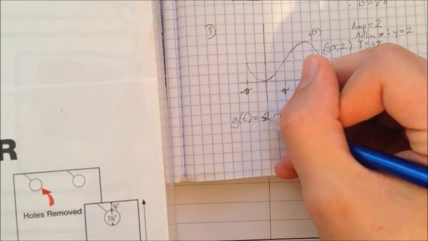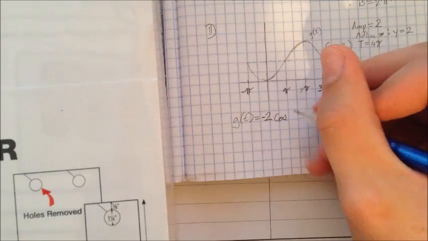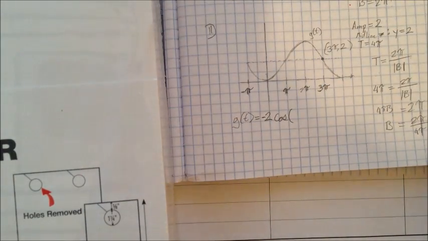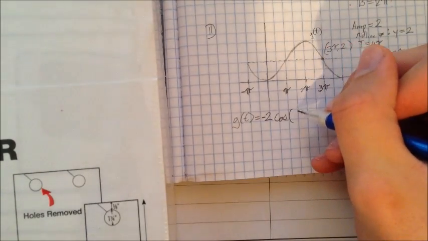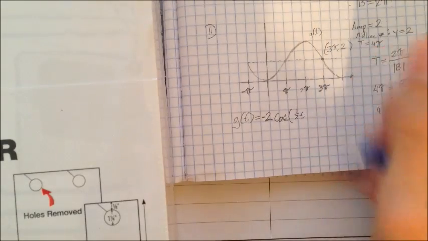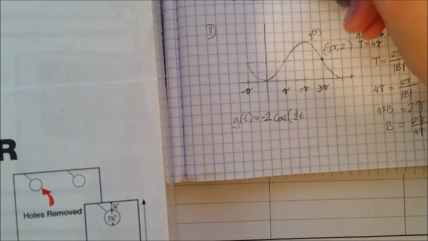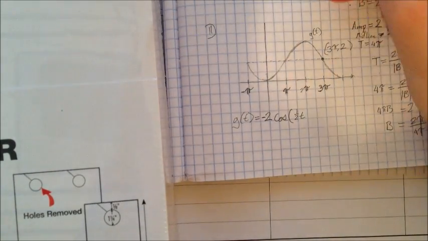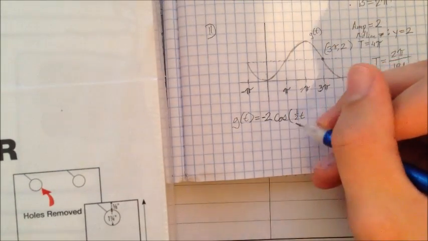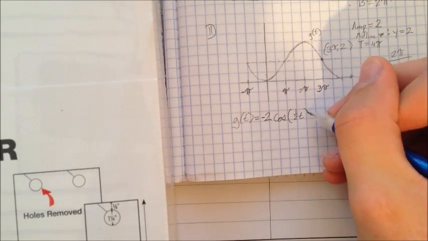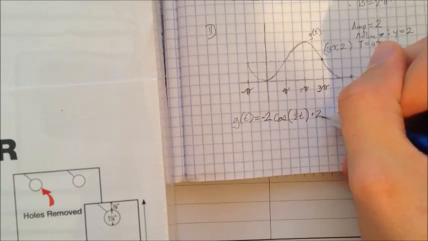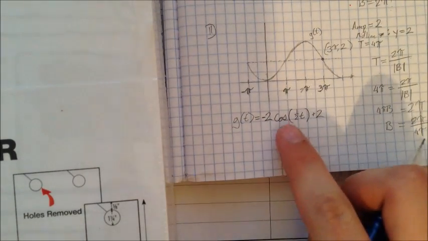So 2 cosine, -2 cosine of, well, what is our b value? b is 1/2, so 1/2 t. I just realized I made a mistake in my other formula. I used x inside of the sine when I was supposed to use t. So -2 cosine 1/2 t plus 2. And that should be our formula.